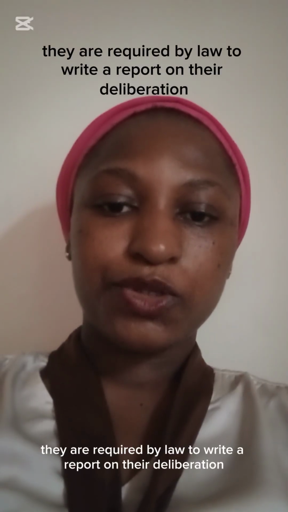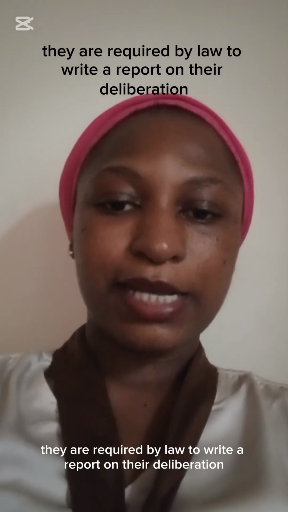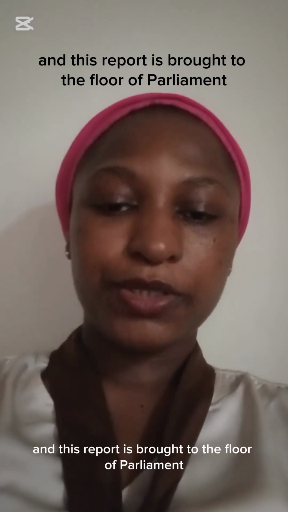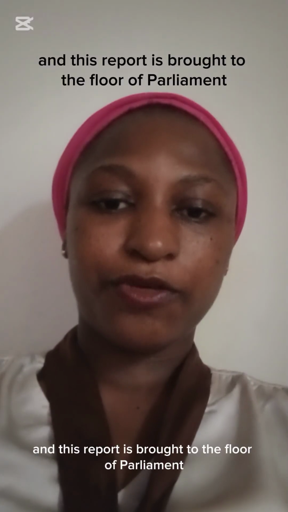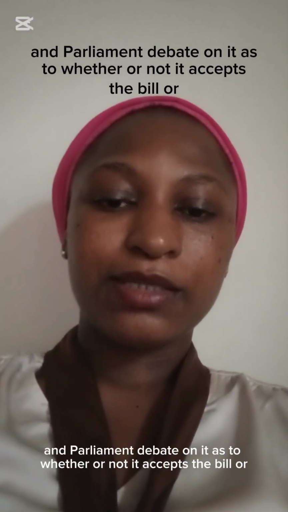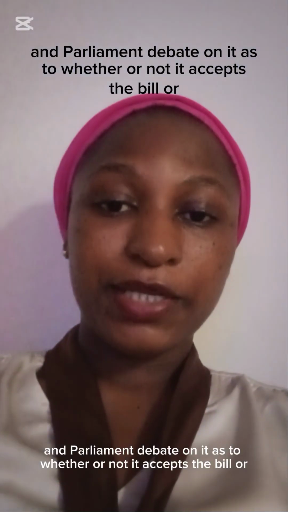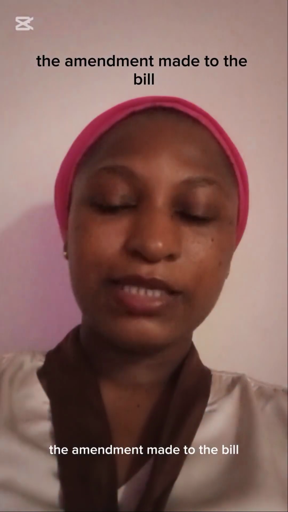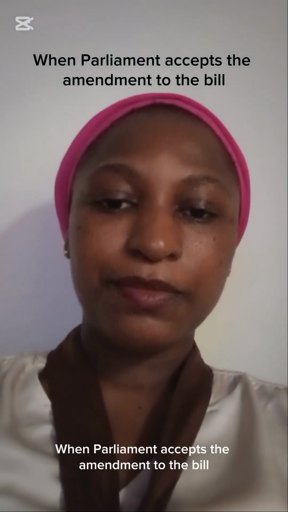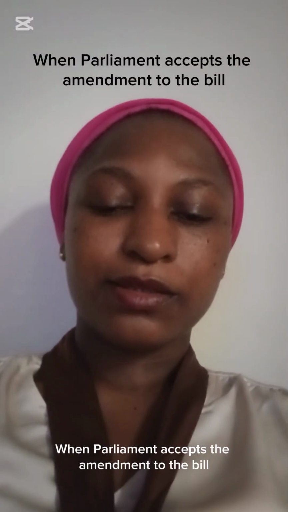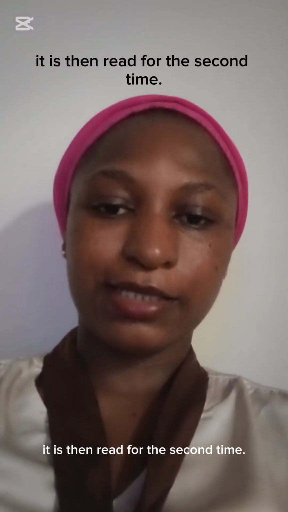They are required by law to write a report on their deliberation, and this report is brought to the floor of Parliament, and Parliament debates on it as to whether or not it accepts the amendments made to the bill. When Parliament accepts the amendment to the bill, it is then read for the second time.